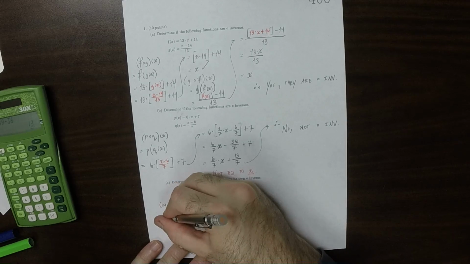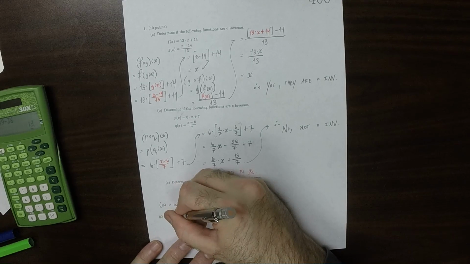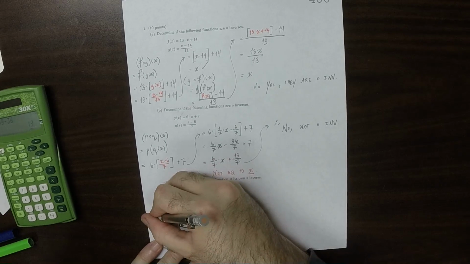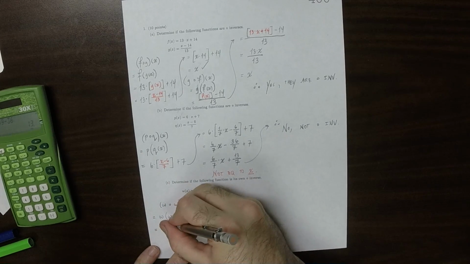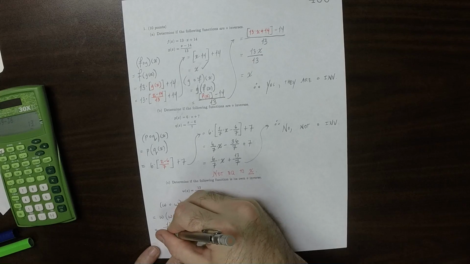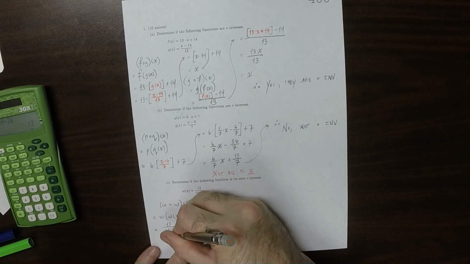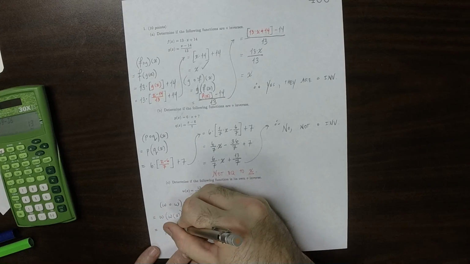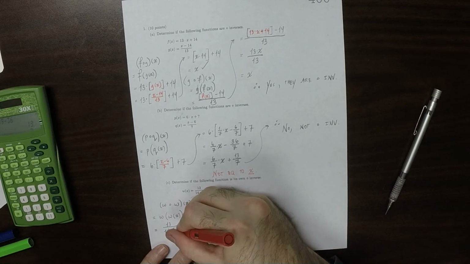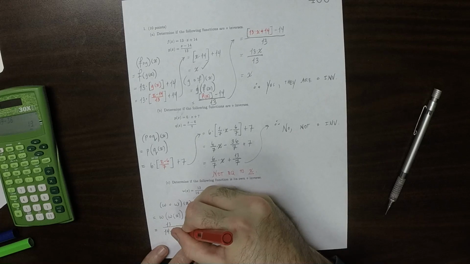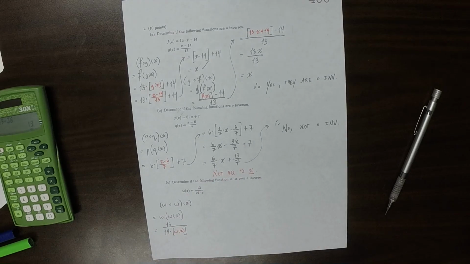So that would be w of x. So that would be 13 over 14 multiplied by slot. So w of x goes there like that.